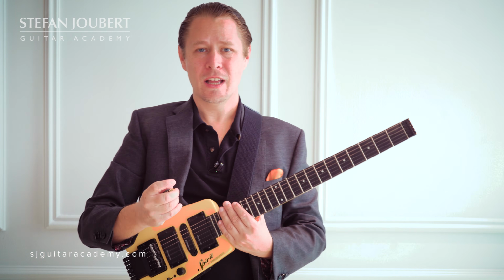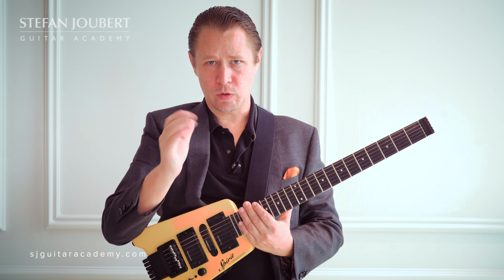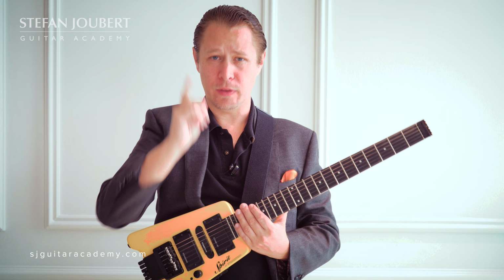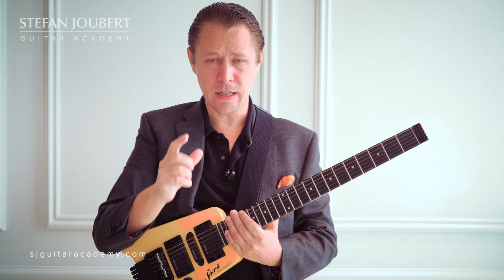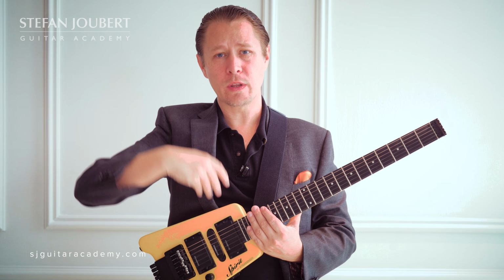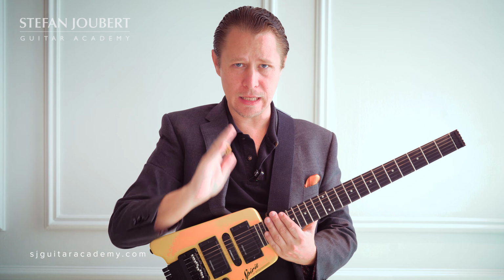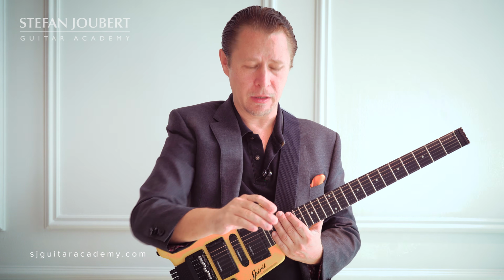Okay, so as you can see, what we're talking about here is how to play over the one chord in an A blues. So you've got the A13, and then on that one chord, we then improvise. Either we play the E Dorian or the E melodic minor.